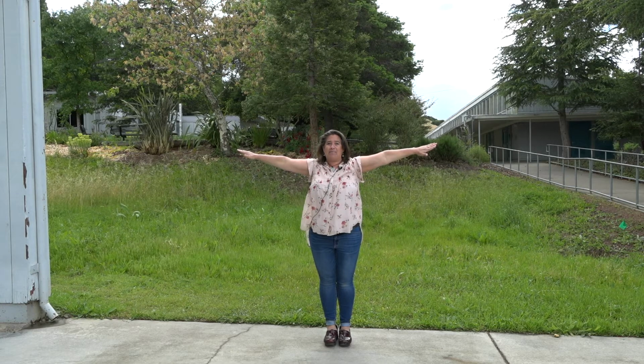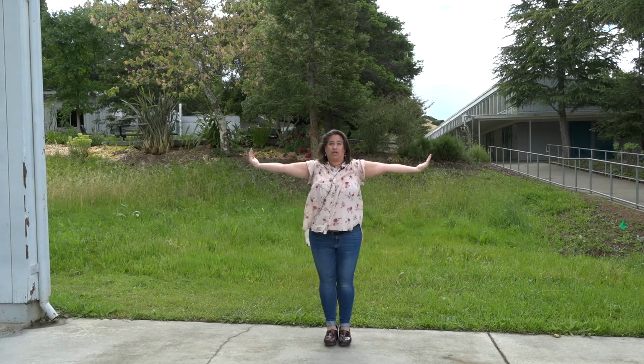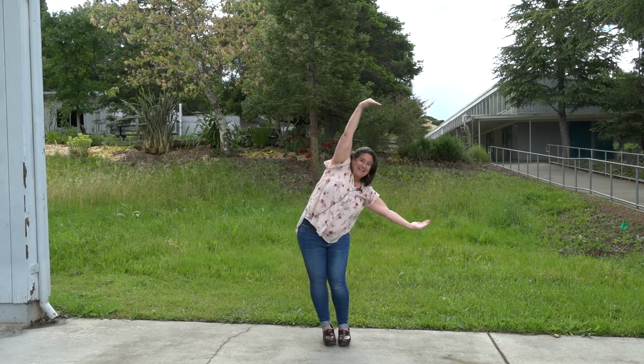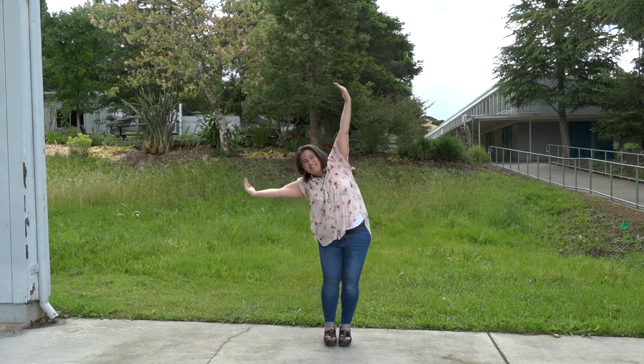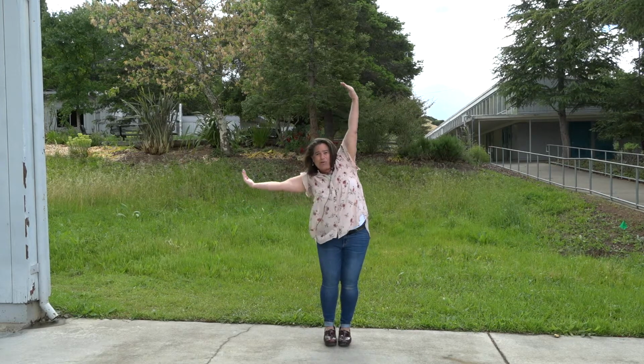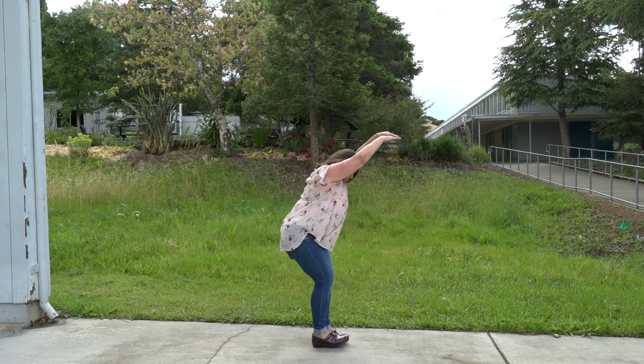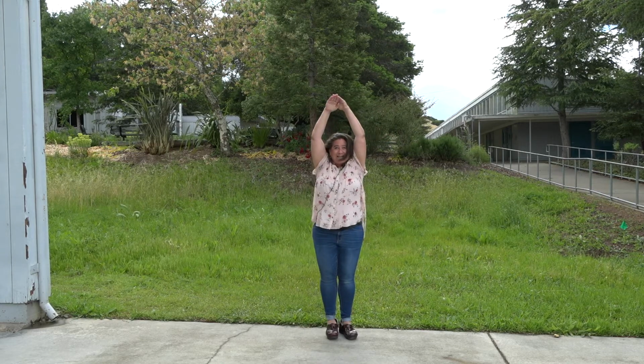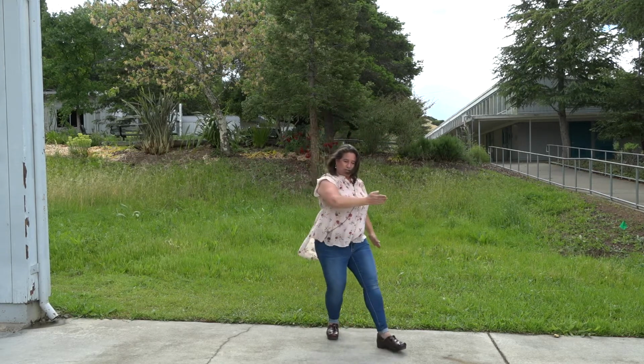And now let's try to make this with a curve. We can curve up. What if we curve to the side? We could curve to the other side. I'm going to use my whole body to make a curve. Is that a curve? What if we try walking in a curve? I'm going to go over here to the right.